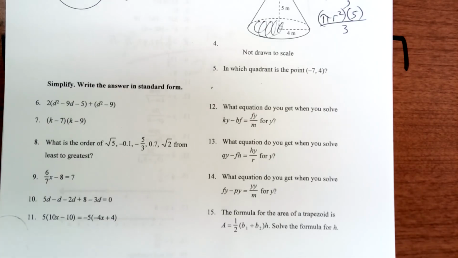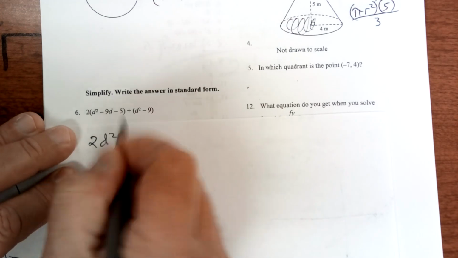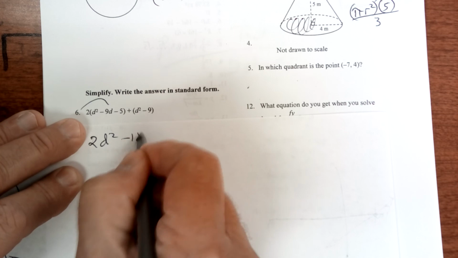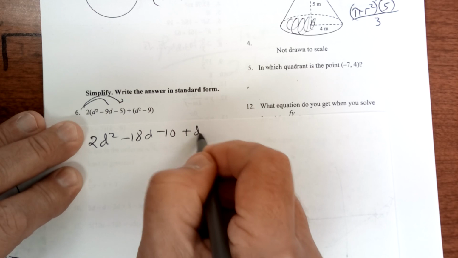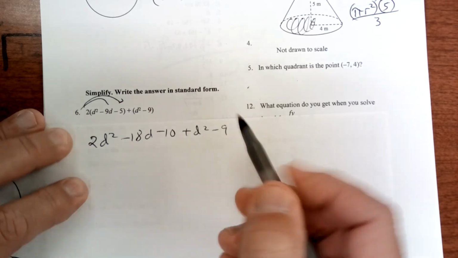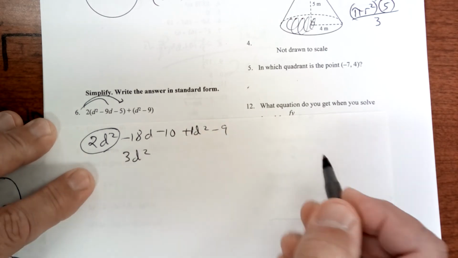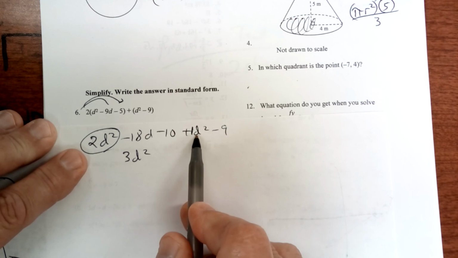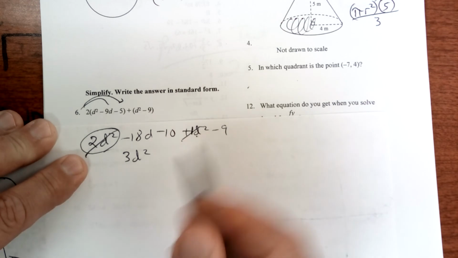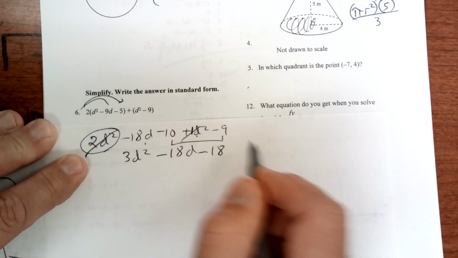Number 6. You're going to distribute and combine like terms. So you're going to get 2d squared and then minus 18d, and then 2 times that is a -10 plus d squared minus 9. Well, let's take a look here. This one and this one, put a 1 in front of here, so that gives you 3d squared. Let's see what else. 18d, so that's 3d squared. So we can scratch that out. This one right here is minus 18d, and then this right here is a -18. And I think that's all you can do.